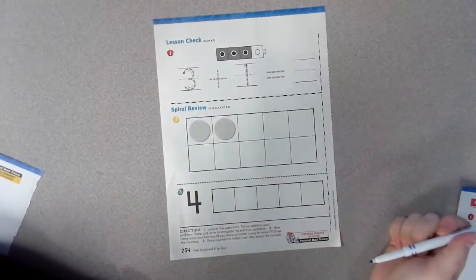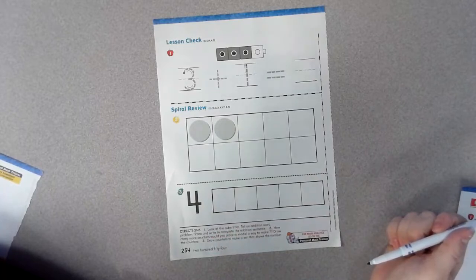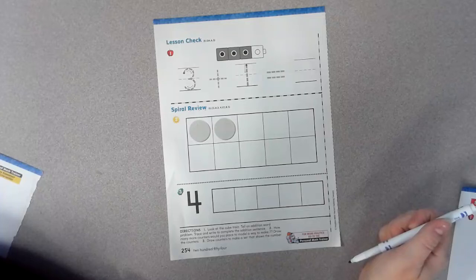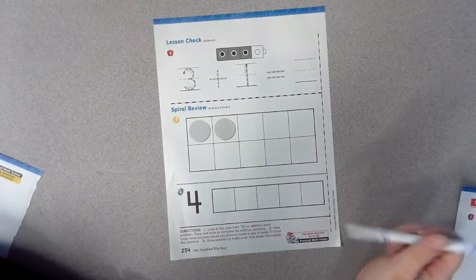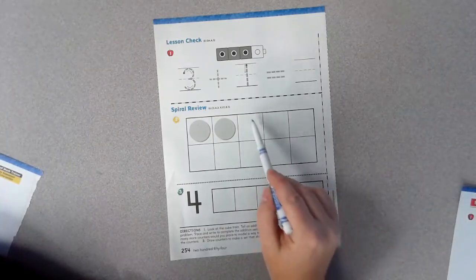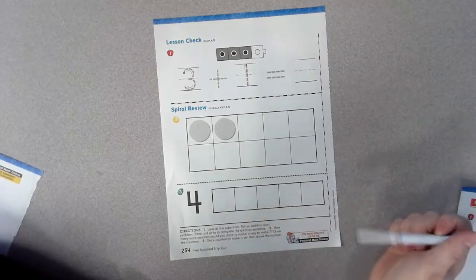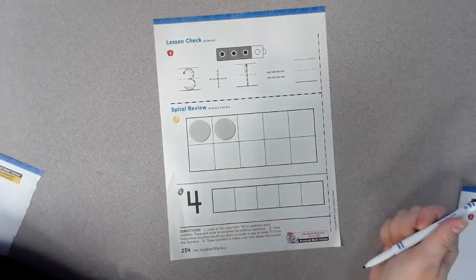For number 2, how many more counters would you place in the 10 frame to show a way to make 7? Draw the counters. Remember, you're making 7. You're not adding 7. You're not adding 1, 2, 3, 4, 5, 6, 7. You are showing 7.